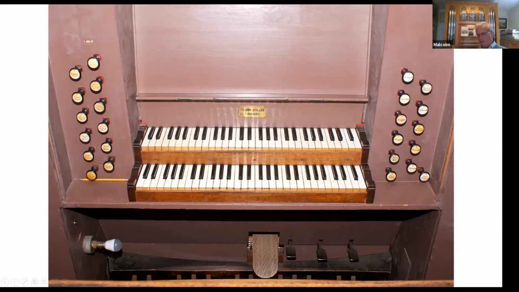That was a preamble by the famous composer Anon on the Father Smith organ at Findon, and it is now known to be a Father Smith instrument.